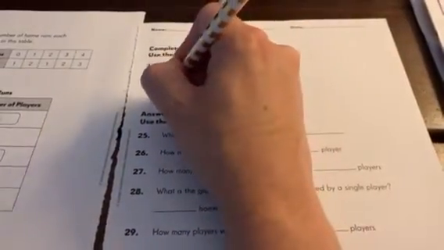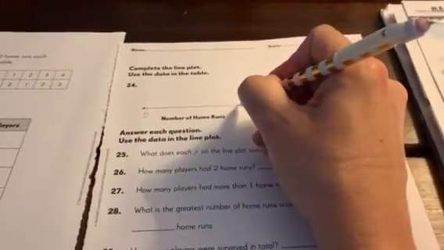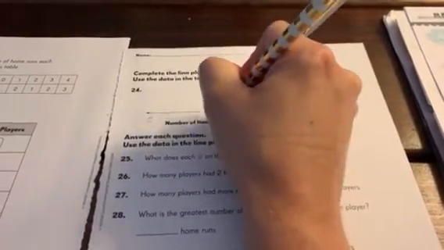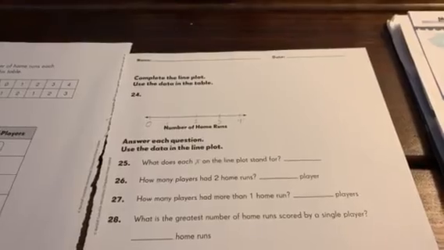So the least number of possible home runs would be 0. And looking back over at our table, the greatest number of home runs would be 4. So we would place a 4 here, and then we would just do the increments in between. So 1 home run, let's make that a bit more centered, 2 home runs, 3 home runs. Then you're going to use the X's just the way they did yesterday to demonstrate how many home runs.